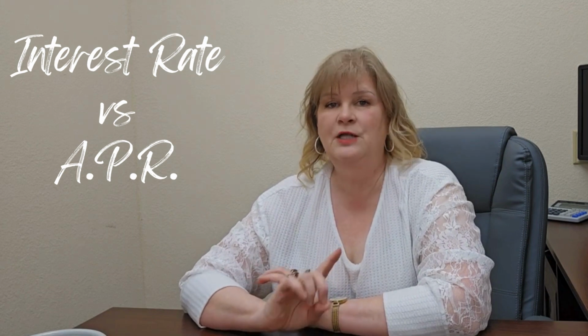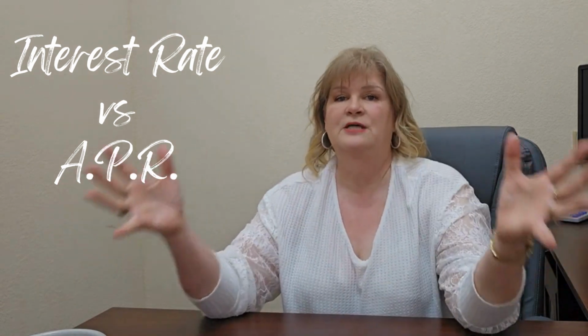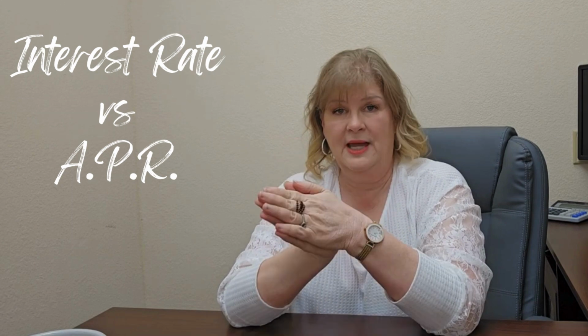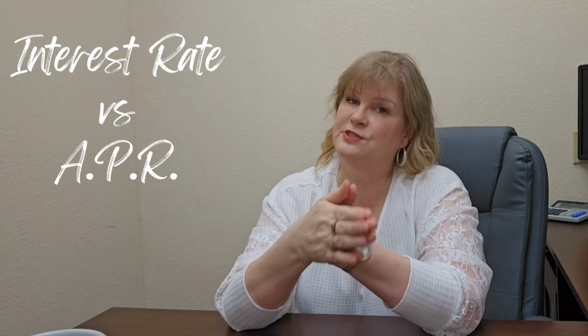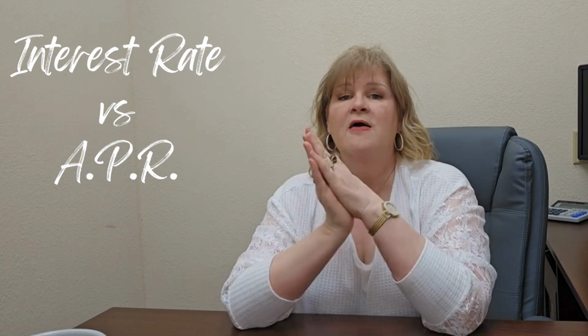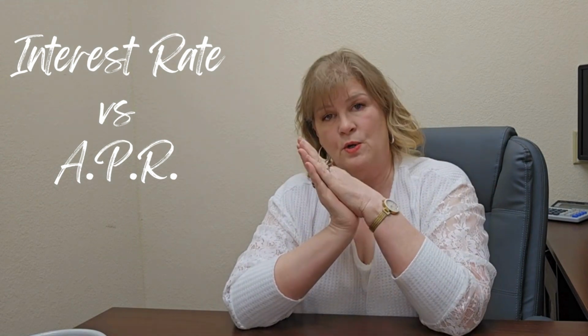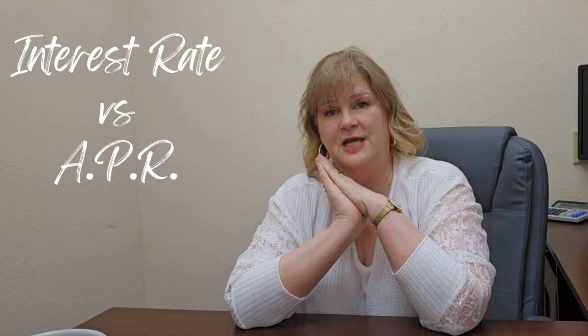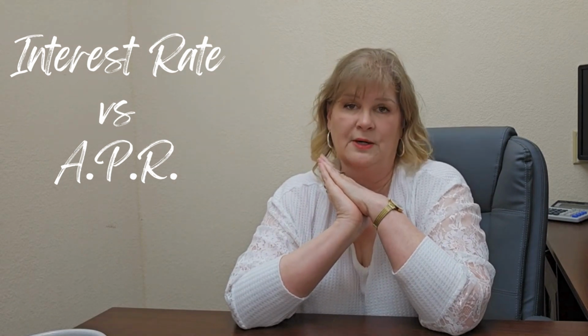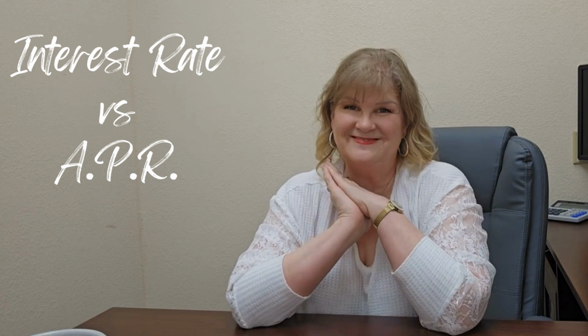Percentage rate is the annual percentage rate, or APR. It's a broader measure of the cost of borrowing money that includes not just the rate, but also the fees and charges associated with the loan, such as origination fees, points, and closing costs. The APR provides borrowers with a more comprehensive understanding of the total cost of the loan and can be helpful for comparing different loan offers.